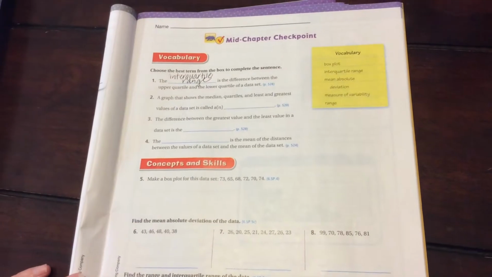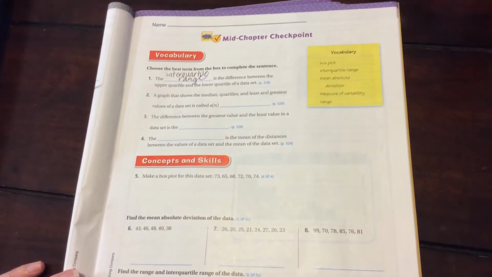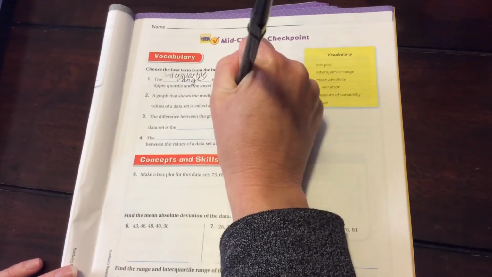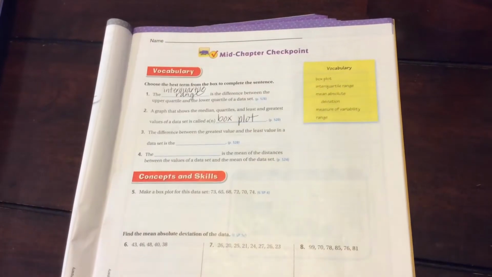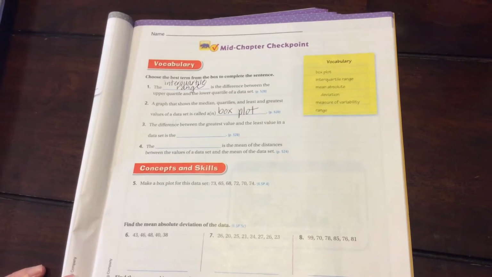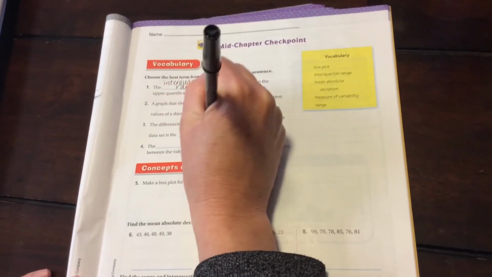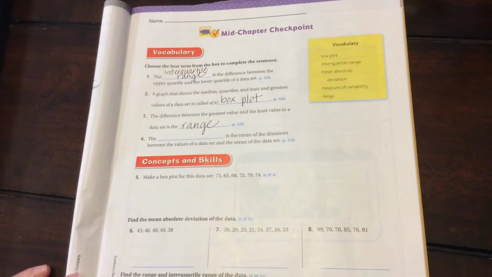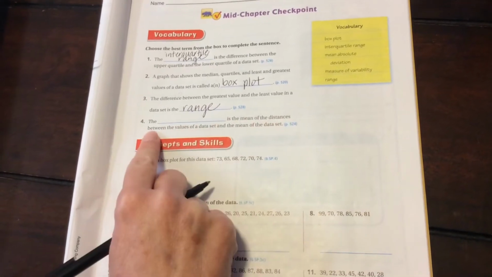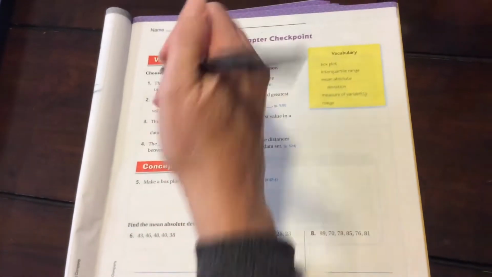Number 2, a graph that shows the median, quartiles, and least and greatest values of a data set is called a box plot. Number 3, the difference between the greatest value and the least value in a data set is the range. Number 4, the mean absolute deviation is the mean of the distances between the values of a data set and the mean of the data set.